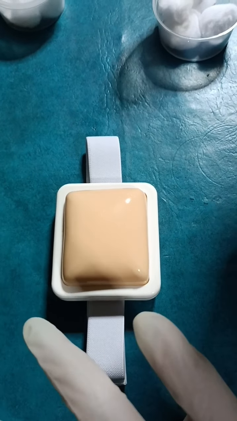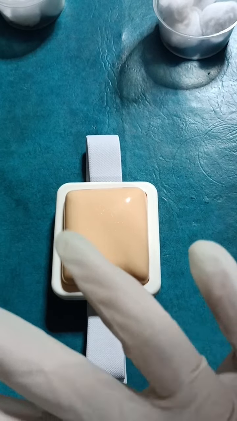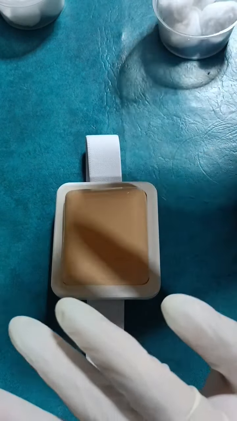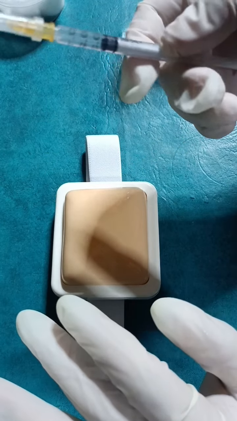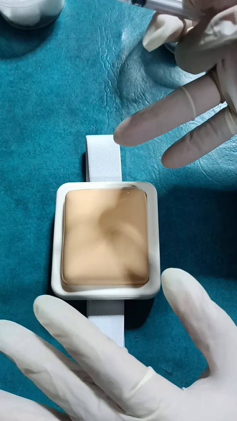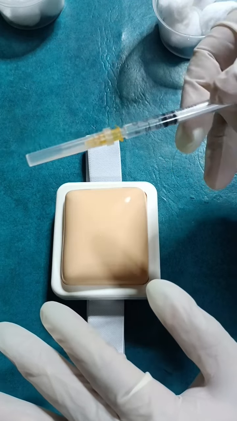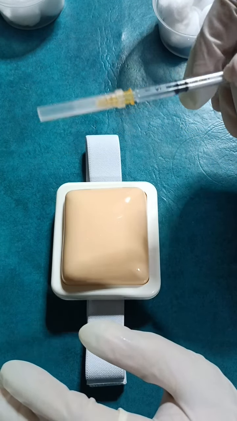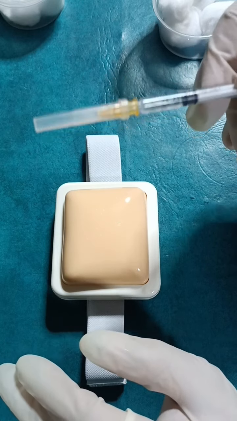Next is to prepare the syringe for injection. Remove the needle cap while waiting for the antiseptic to dry. Pull the cap straight off to avoid contaminating the needle by the outside edge of the cap.